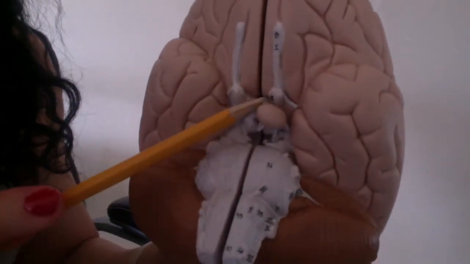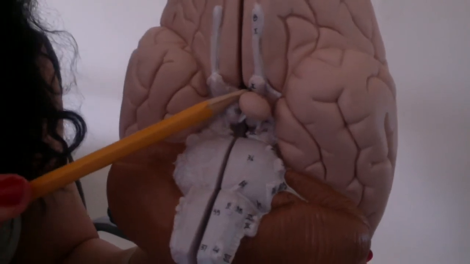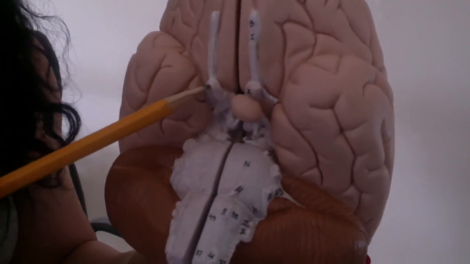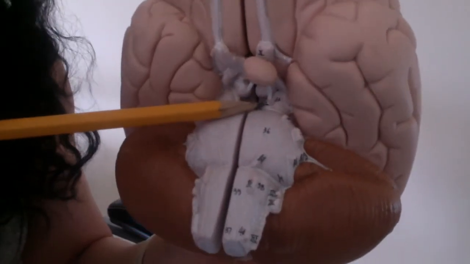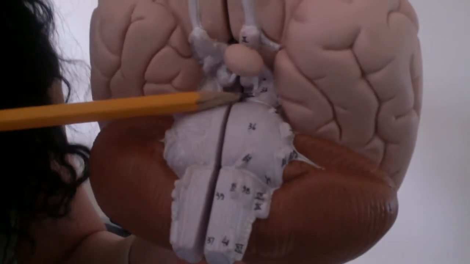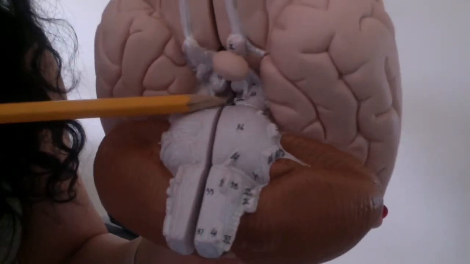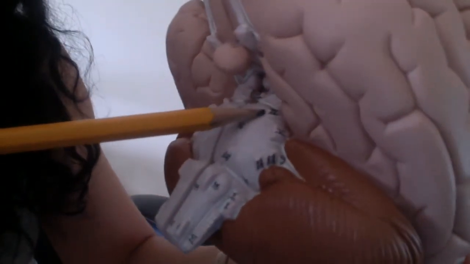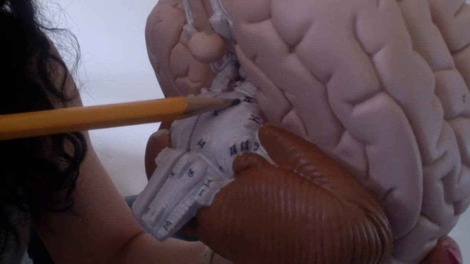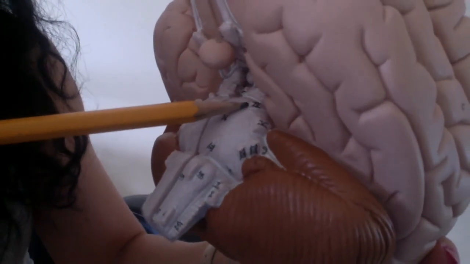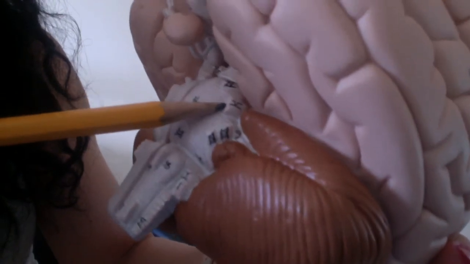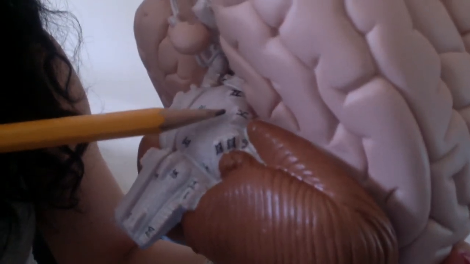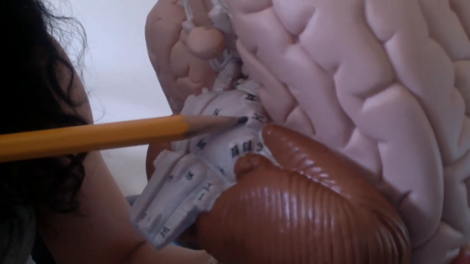Below that, we have cranial nerve number 2, known as the optic nerve, for relaying vision. Next, we have cranial nerve number 3, known as oculomotor, involved in the movement of the eyes. Cranial nerve number 4, called trochlear nerve, also involved in eye movement. The larger cranial nerve number 5, trigeminal nerve, involved in chewing and facial sensations.